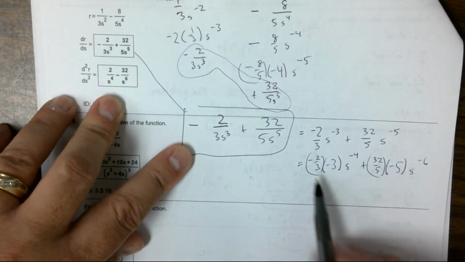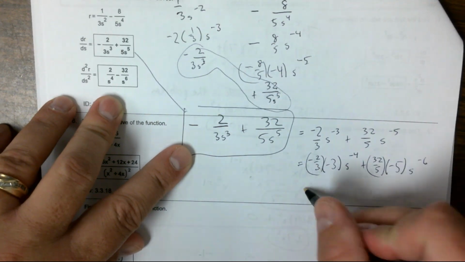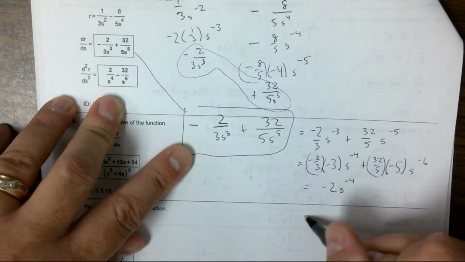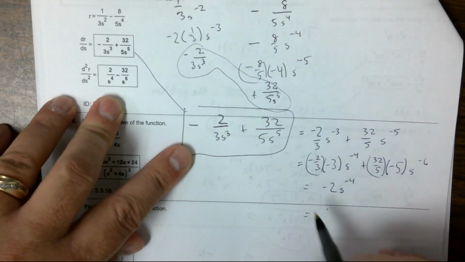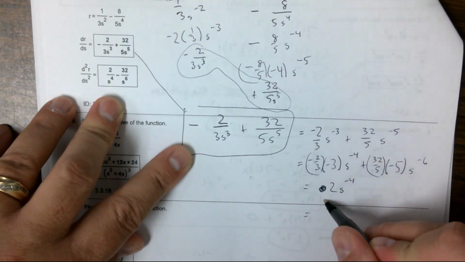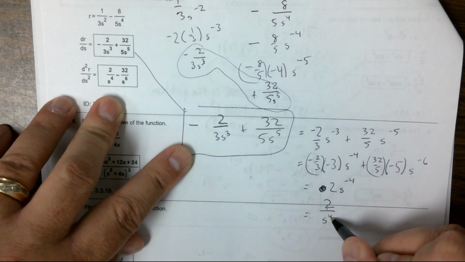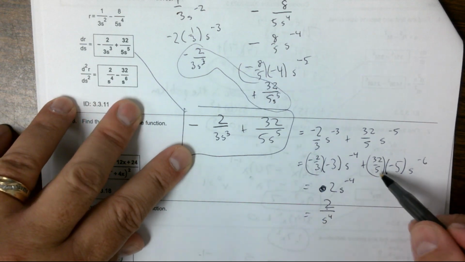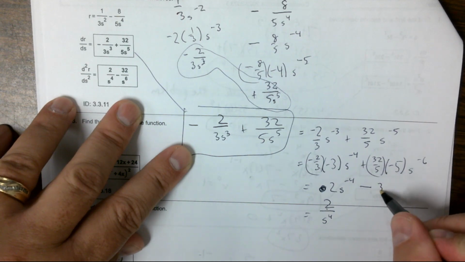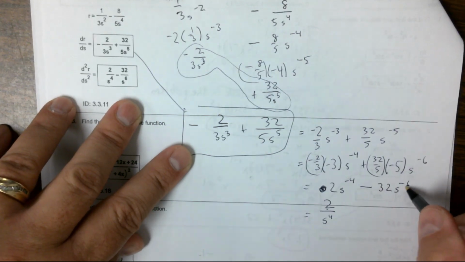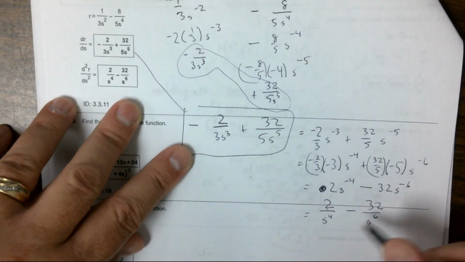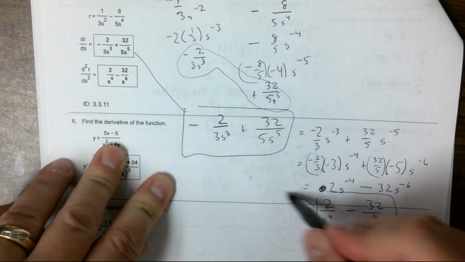And you see your 3's cancel and your negatives cancel, so you get -2 s to the -4, which means, wait, negative times a negative is a positive. Sorry about that. So then 2 over s to the 4th. And then this is a positive times a negative, which is a negative. Your 5's cancel. And so 32 s to the -6. So this is minus 32 over s to the 6. And so that's that answer.